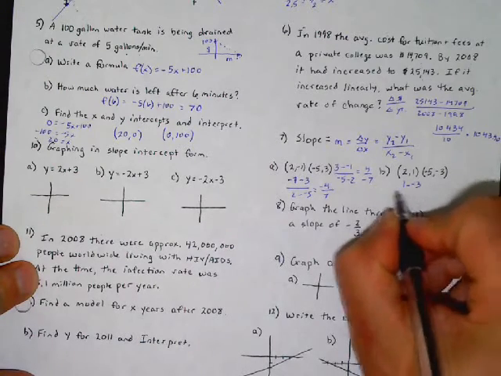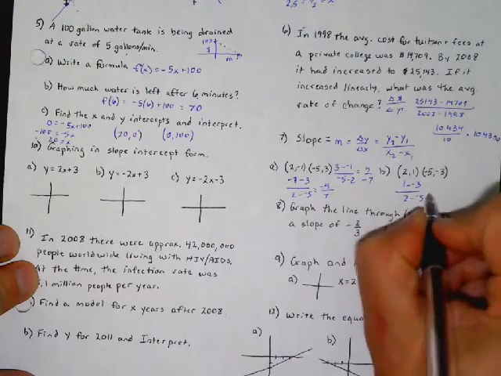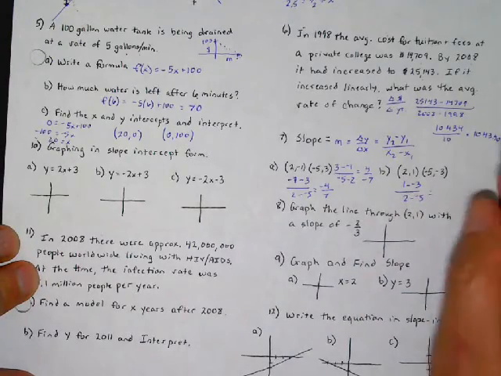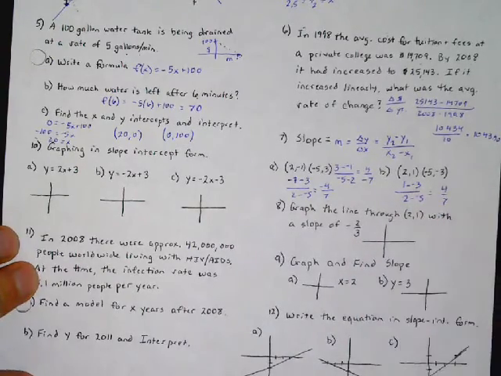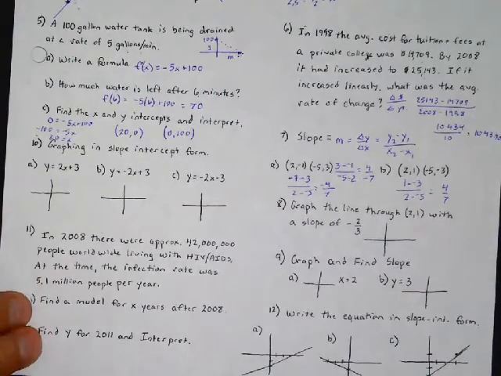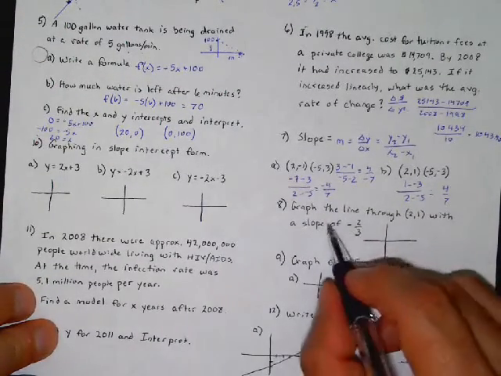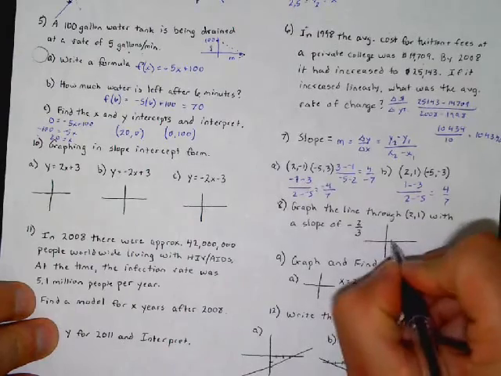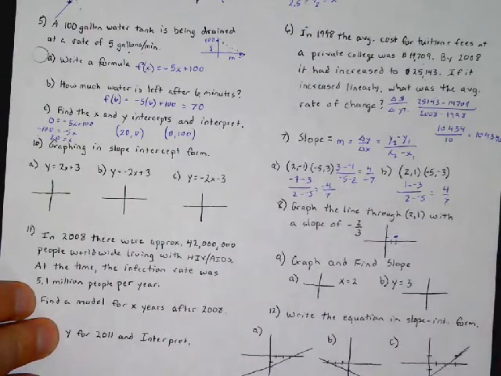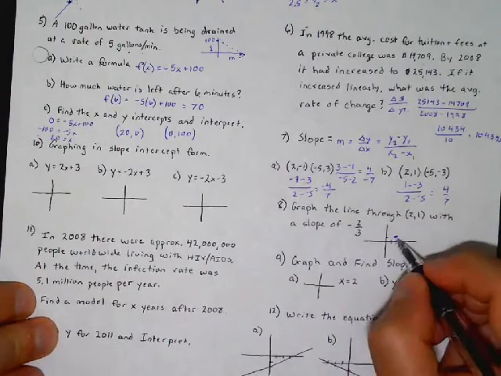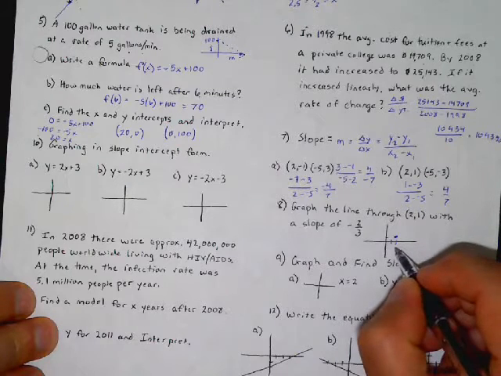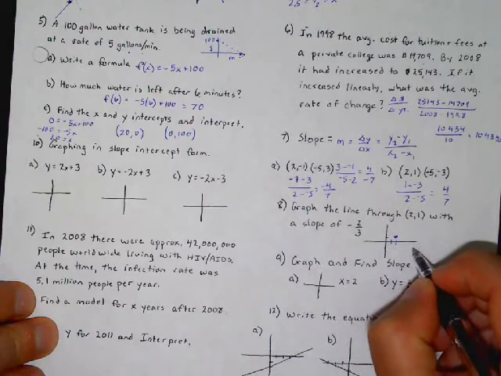Okay, welcome back. And y minus y on the top, x minus x on the bottom gives you positive 4/7 in this problem. Okay, number 8. Graph the line through this point. So I know it's going to go through this point, (2, 1), with a slope of negative 2/3. That means that I know it's going to go down 2 and over 3.